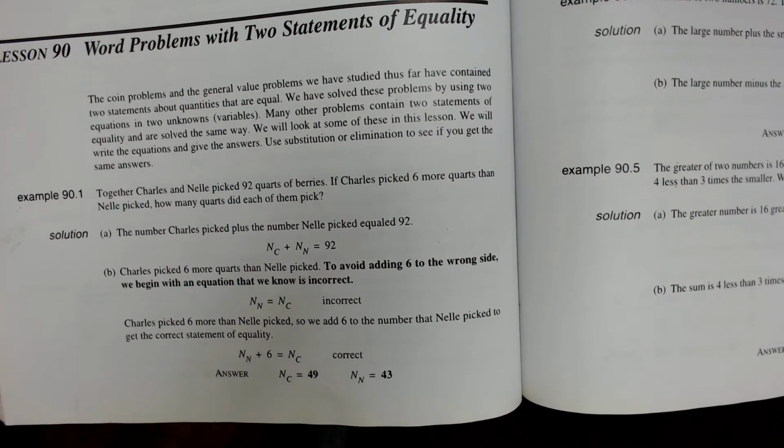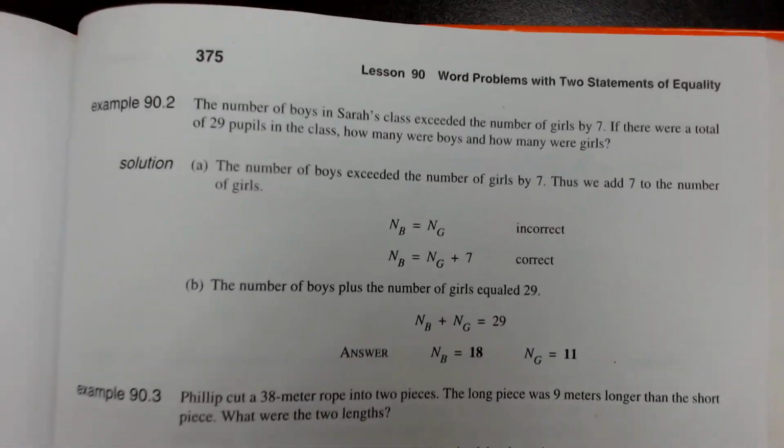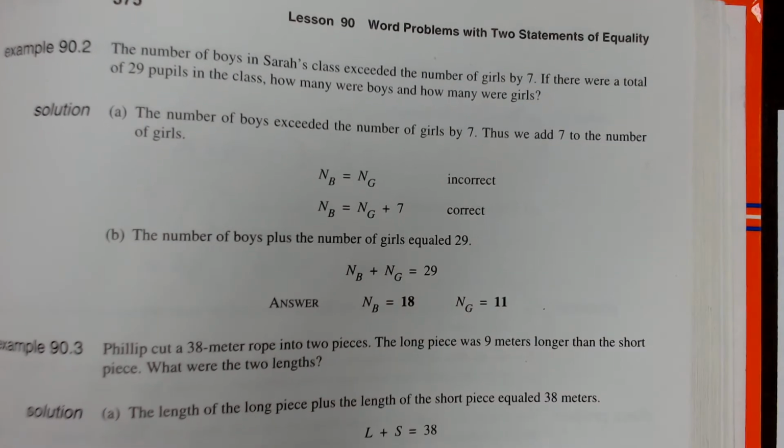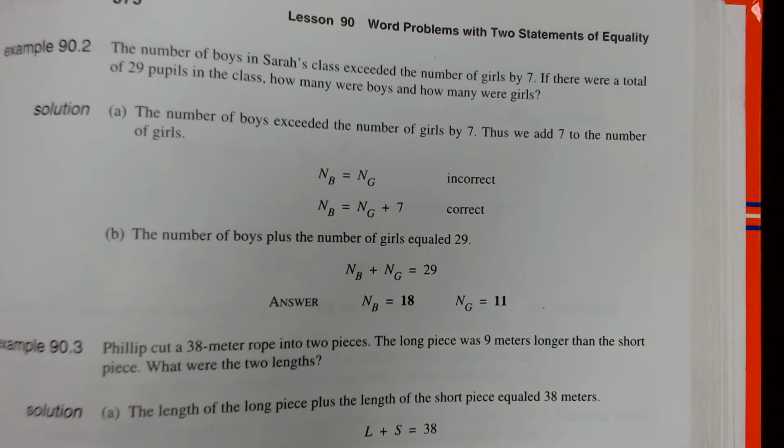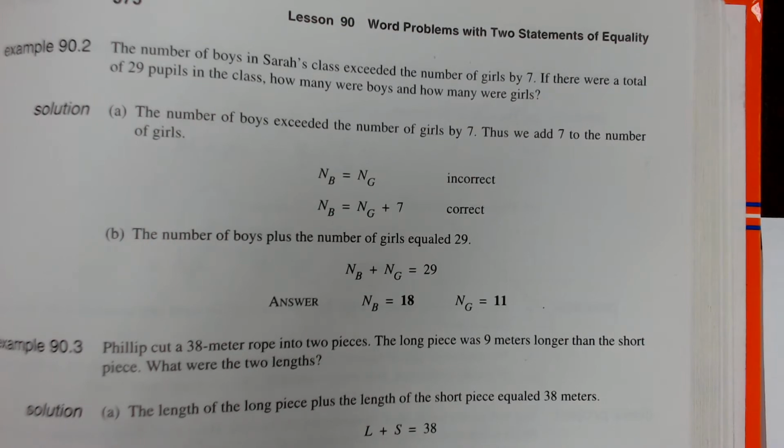Algebra 1, Lesson 90, word problems with two statements of equality. So these are just more word problems helping us find values of numbers. We'll start with the number of boys in Sarah's class. Sarah doesn't want to be worrying about the boys in her class, but whatever, we'll do the math anyway.